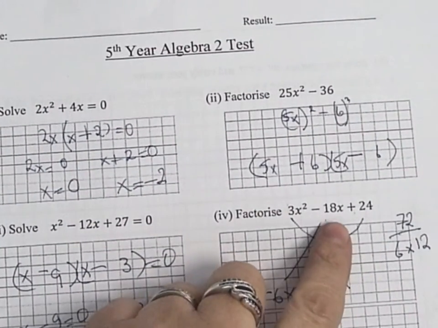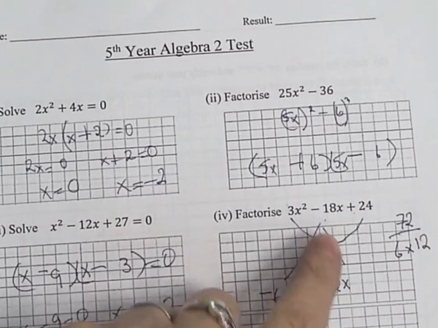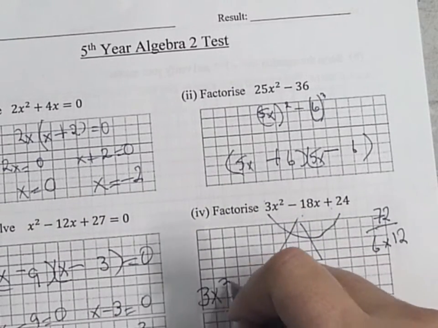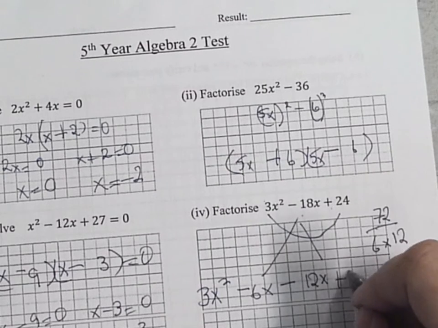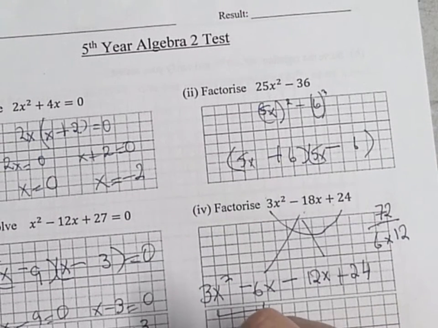So instead of saying minus 18x, you say minus 6 minus 12. Minus 6 minus 12 will give me minus 18x, won't it? So then you have the term at the front, which is 3x squared. You have the term at the end, which is plus 24. Then you take out of these two what's common. There's a 3x, and I'm left with x minus 2.